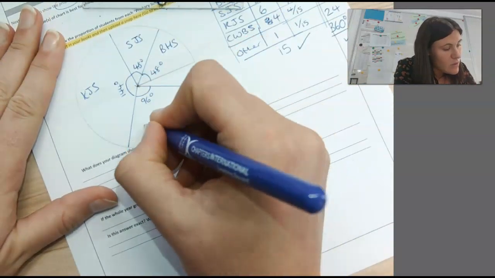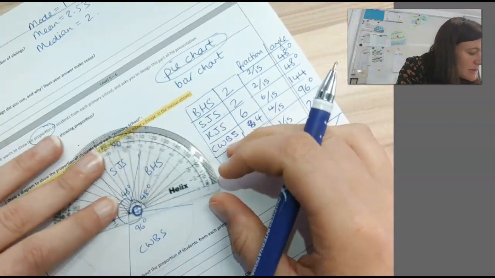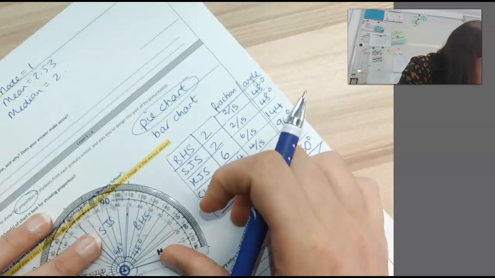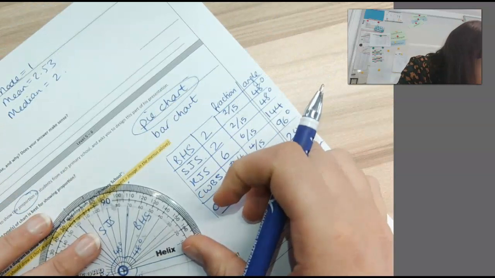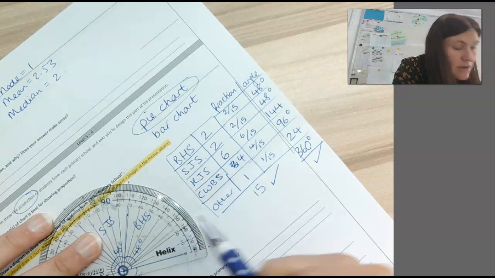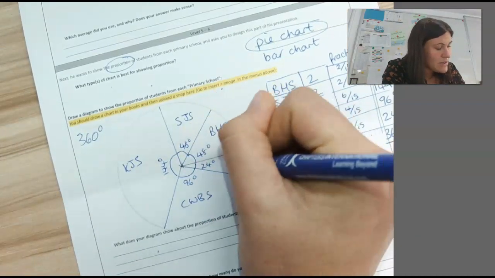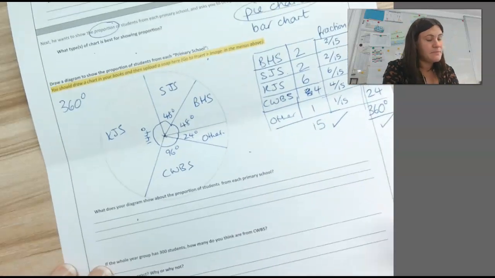Sometimes it doesn't work out perfectly because I might have gone plus or minus half a degree as I go around, but I'm just going to check it's close enough. Okay, so there, 10, 20, yeah, that looks good. Okay, so I'm going to label that one 24 degrees, and this section is other.